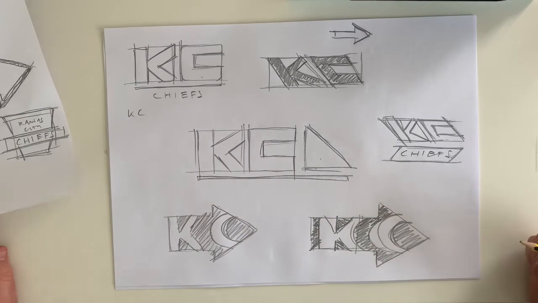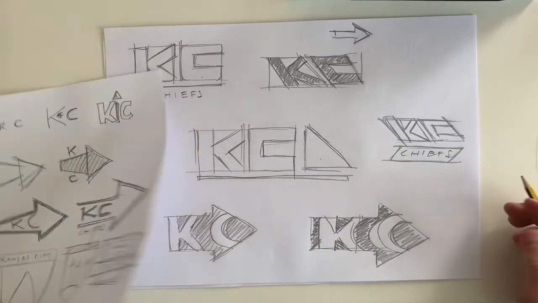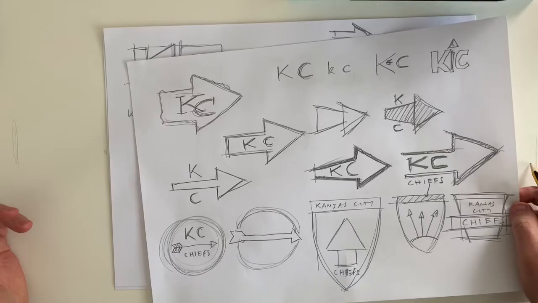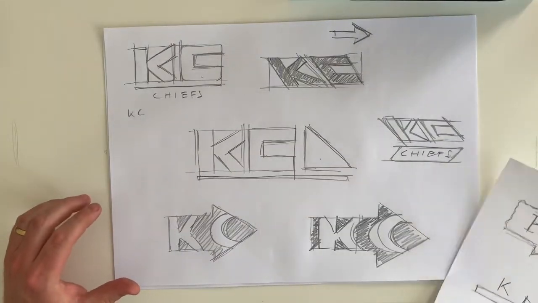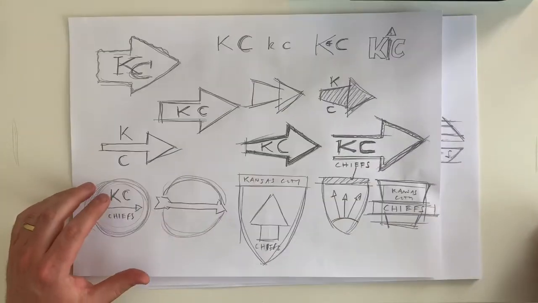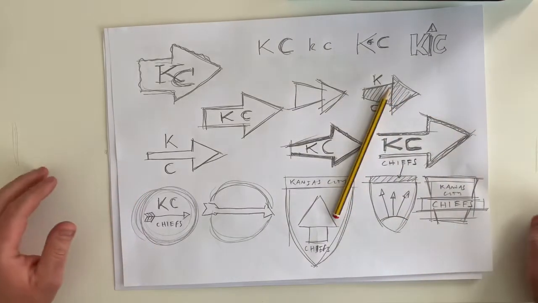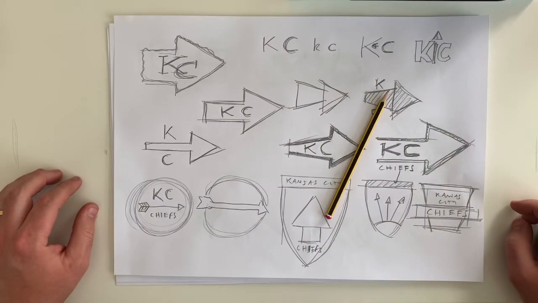Yeah, it looks okay. So, this logo sketching, preliminaries, fast, easy, lots of ideas, lots of stuff to go and try on the computer, and it's not taking too long. Enjoy.